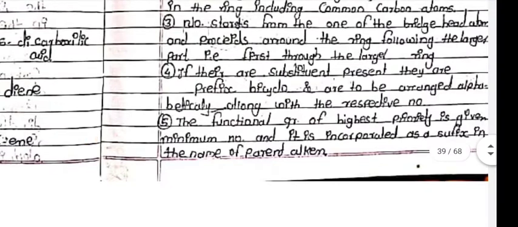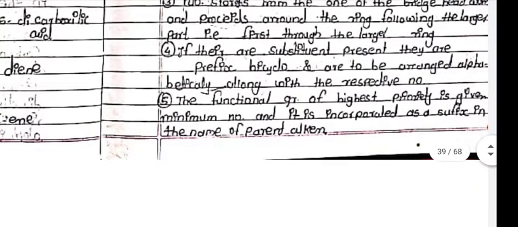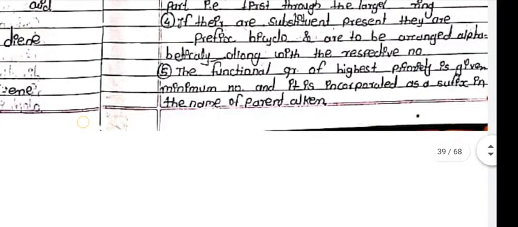If substituents are present, they are prefixes to bicyclo and are to be arranged alphabetically with their respective numbers. The functional group of the highest priority is given the minimum number and is incorporated as the suffix in the name of the parent alkane.